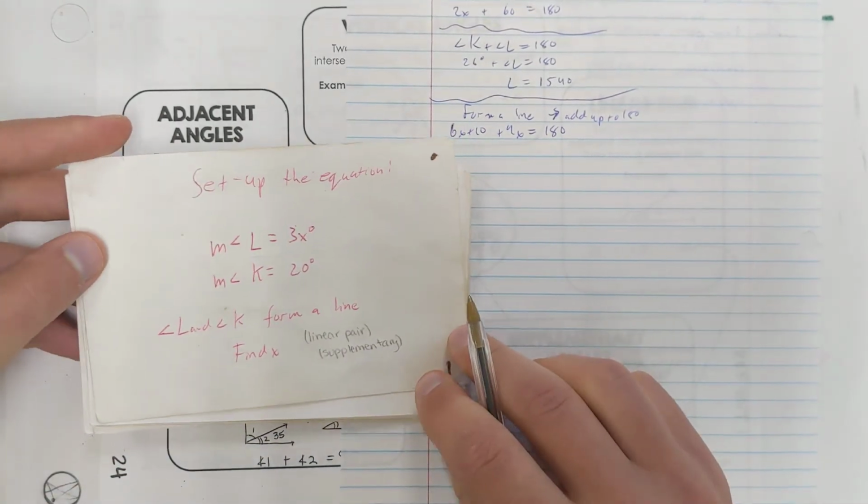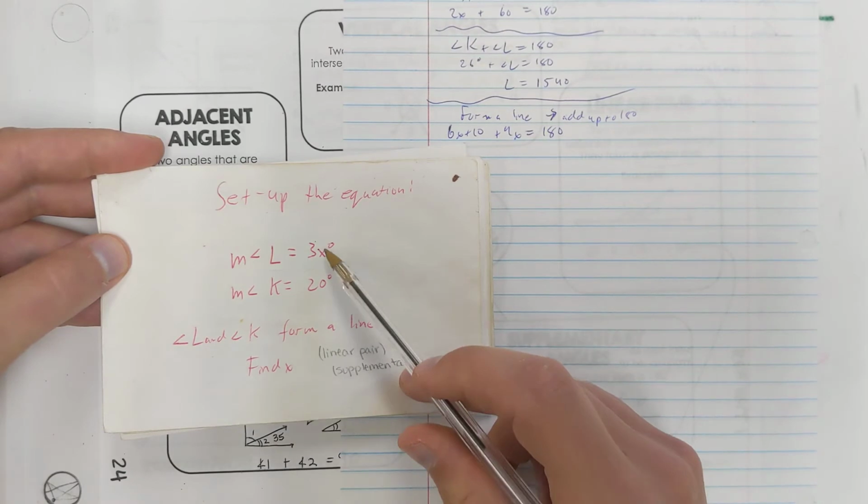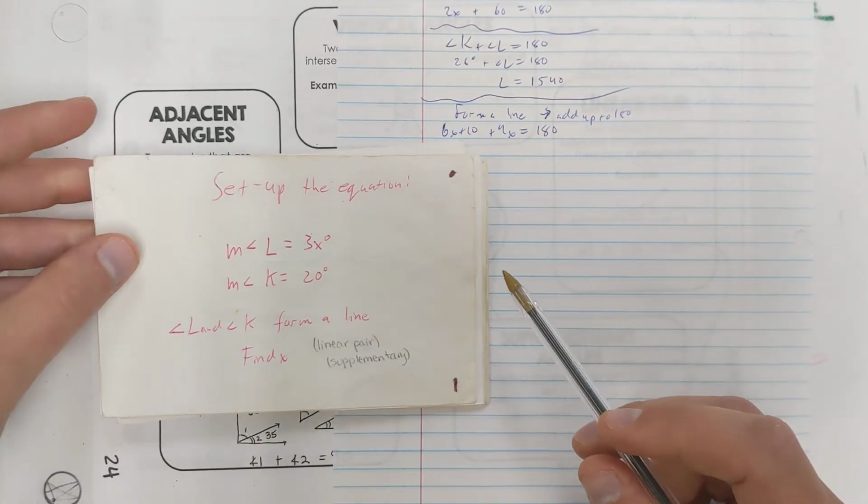This one also says they form a line. So I would do the same thing. 3x plus 20 equals 180.